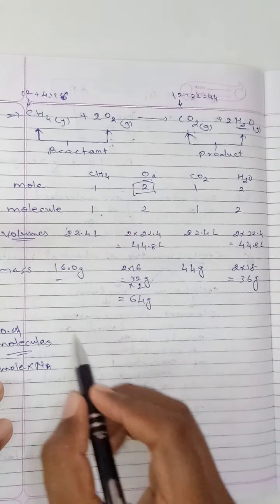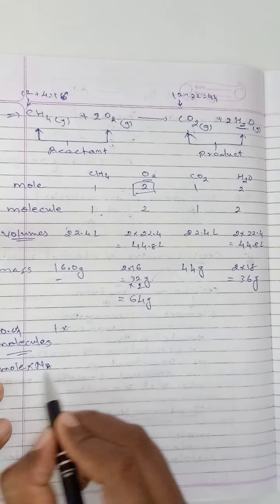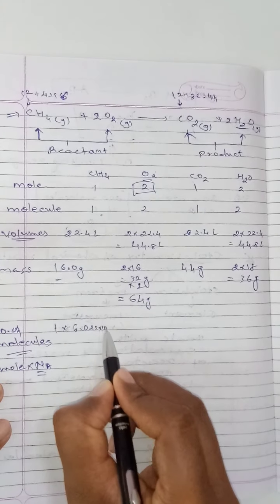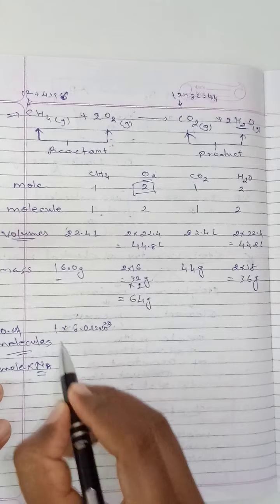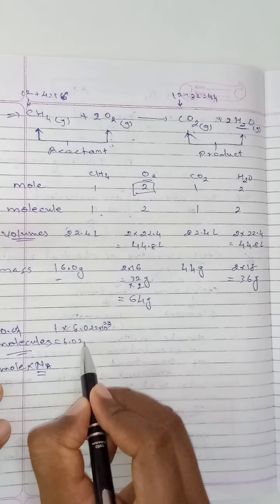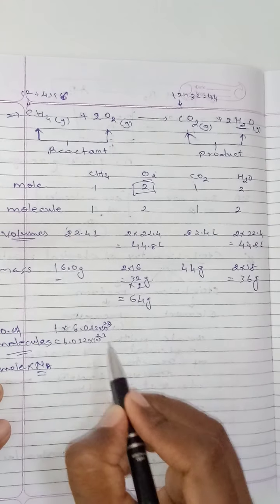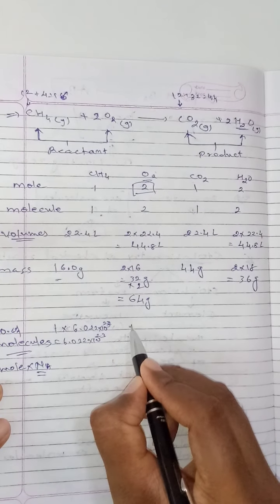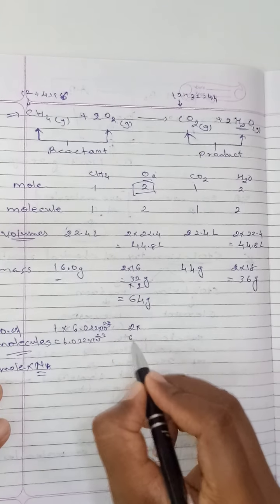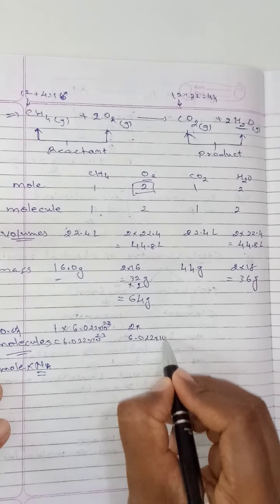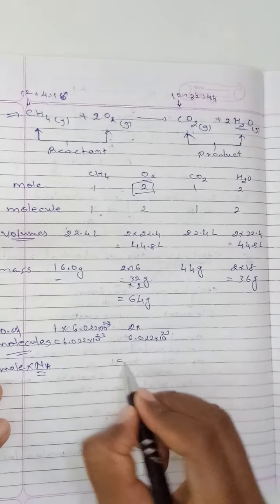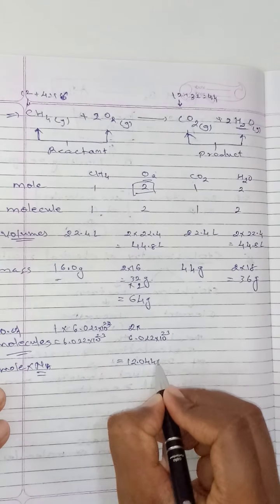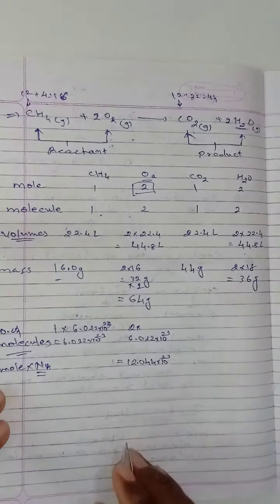Here the mole is 1, and Avogadro number is 6.022 into 10 raised to 23, so it is equal to 6.022 into 10 raised to 23. Here 2 mole, so we need to multiply 2 into 6.022 into 10 raised to 23, which is equal to 12.044 into 10 raised to 23.